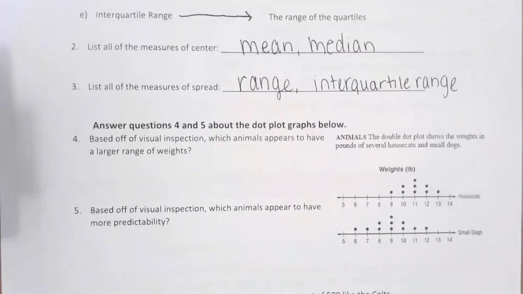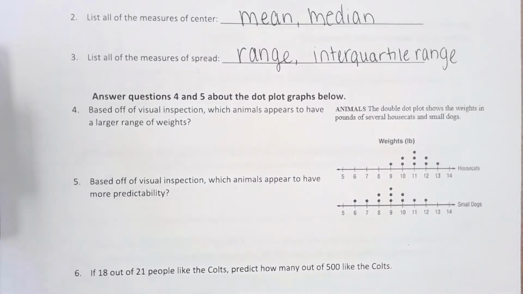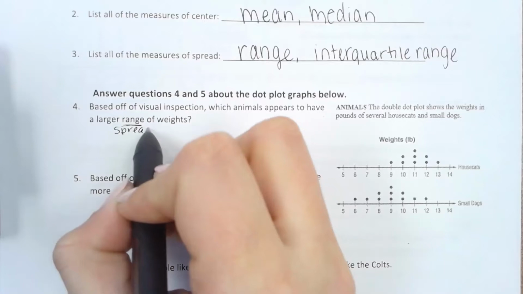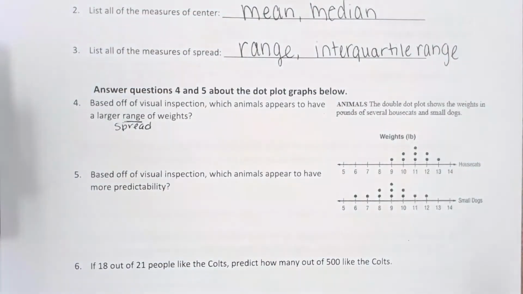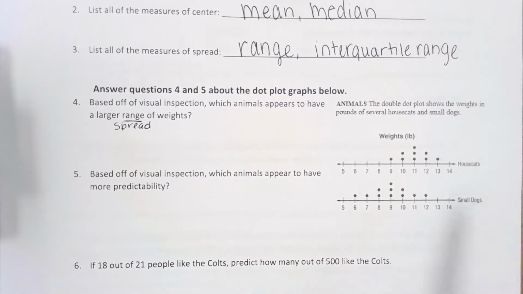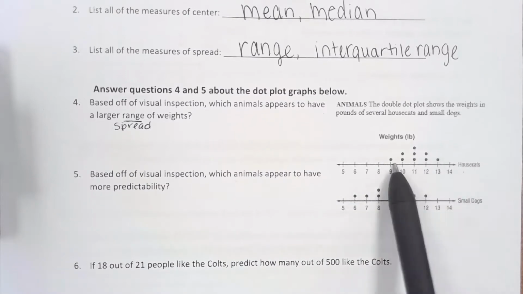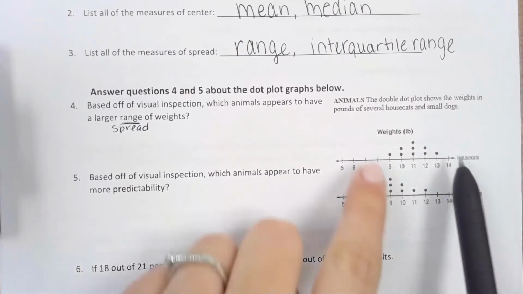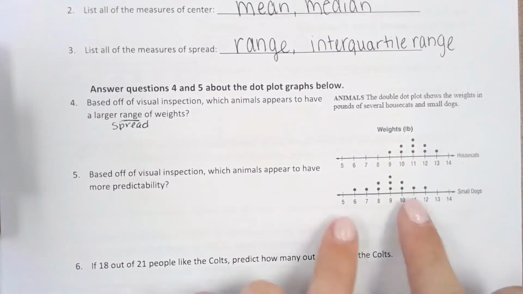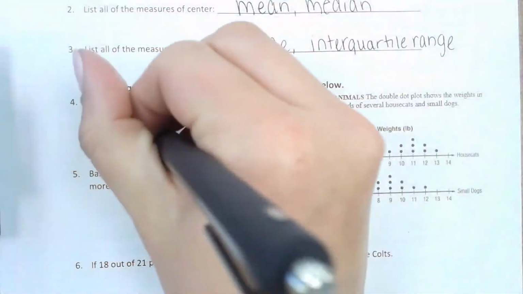Okay. All right, moving on to number 4 and 5. Based off of visual inspection, which animals appear to have a larger range of weights? Remember, range is talking about the spread of data. So if we're looking for the larger range, we're looking for the more spread out data. So here we have the house cats and here we have small dogs. Which one appears to have more spread out data? Well, if I'm looking, this one definitely looks bigger and has more range than the house cats. So the ones that appear to have a larger range are going to be the small dogs. So the more spread out data.